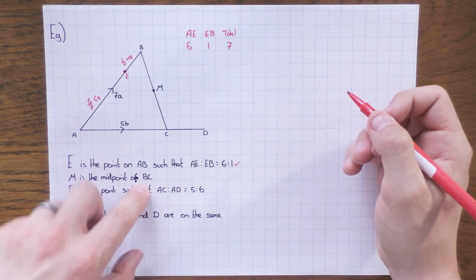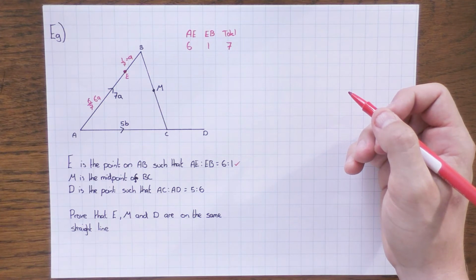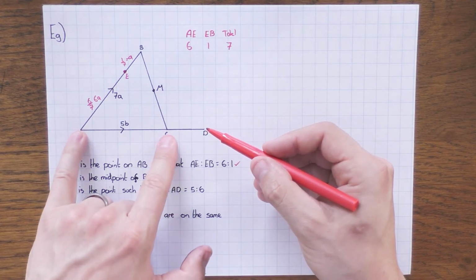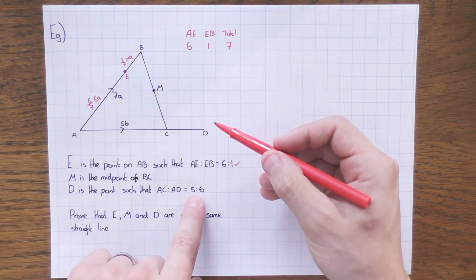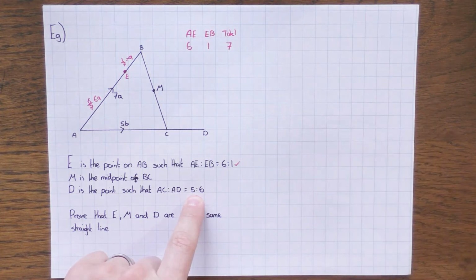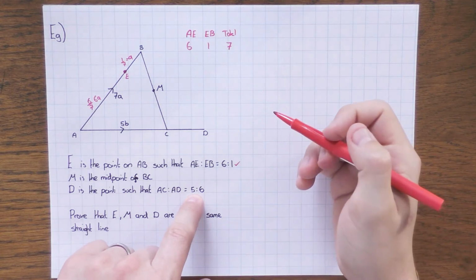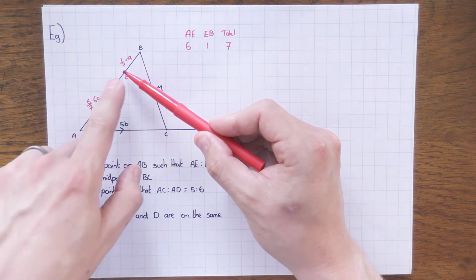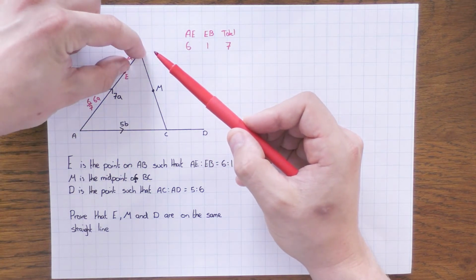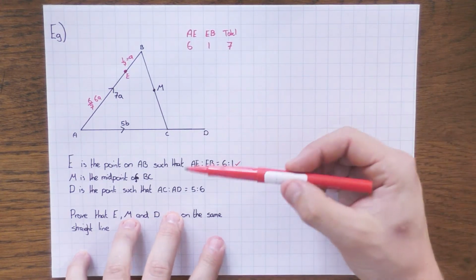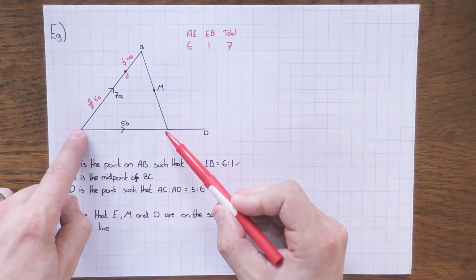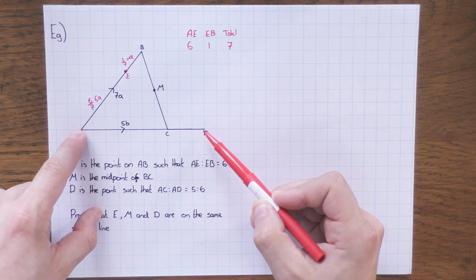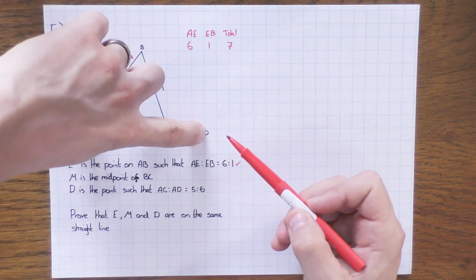M is the midpoint of BC, so there's BC. I don't know what it is yet, so I can't do anything with that, but I do know that M is the midpoint. D is the point such that A to C and A to D is 5 to 6. Now this has made me a bit careful, and this tripped me up when I first saw a similar question. I was doing it with the ratio here, but look at the difference. A to E and then E to B, so that bit to that bit. This one, sorry, is A to C, so this bit, and then A to D, so it's the whole thing. So you have to be really careful and spot whether it's that bit and that bit, or whether it's that bit and then the whole thing.